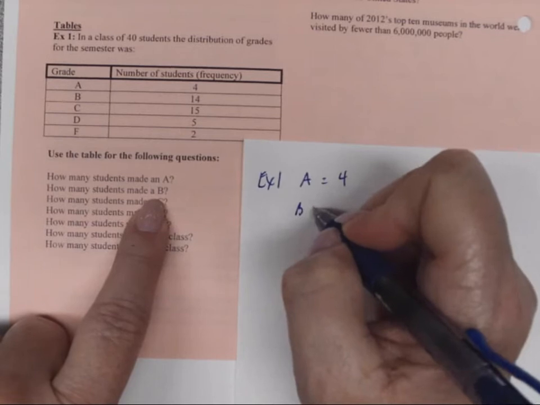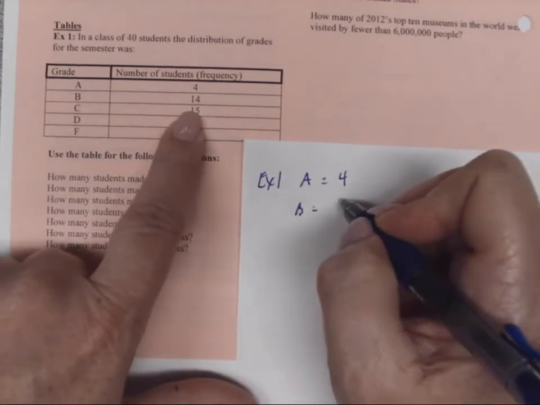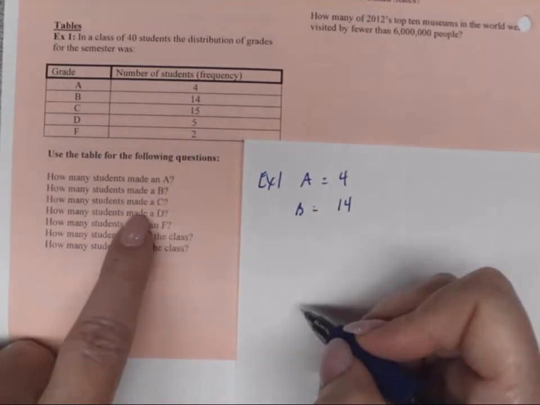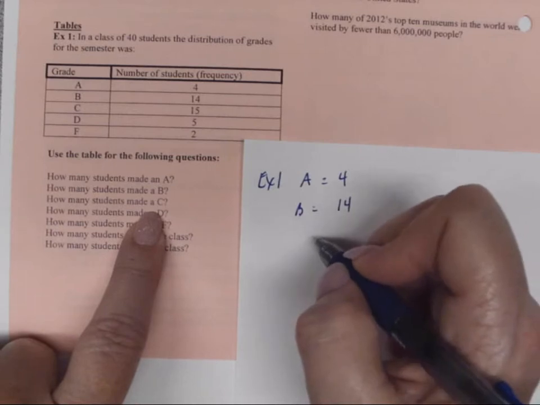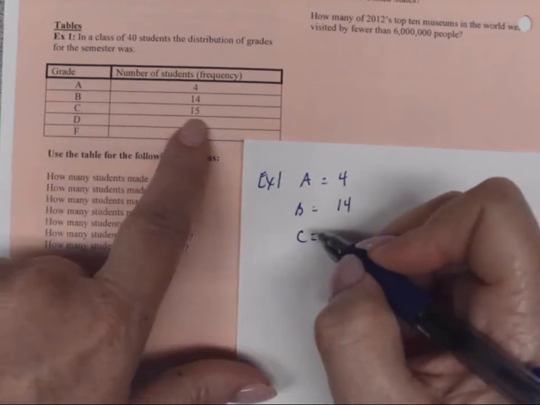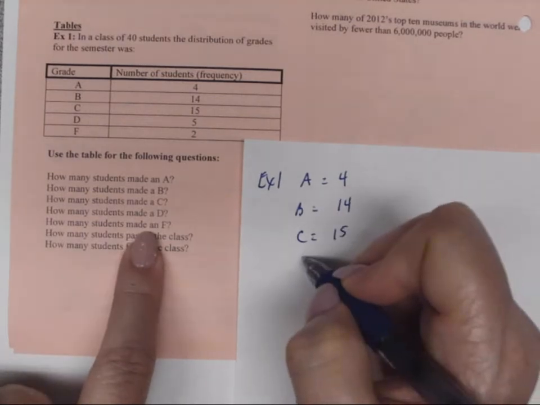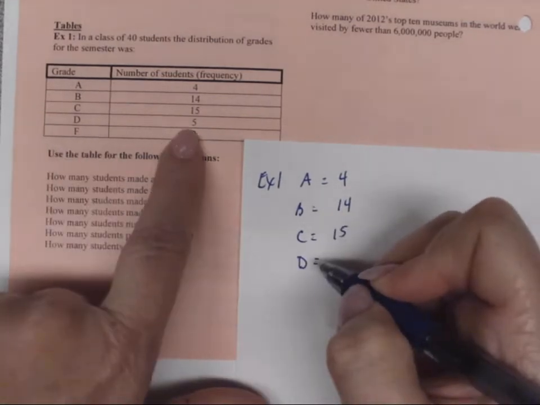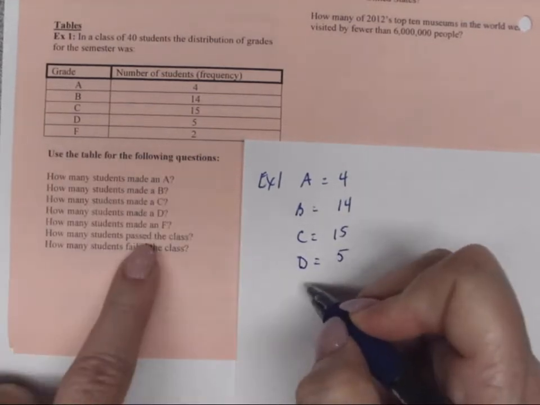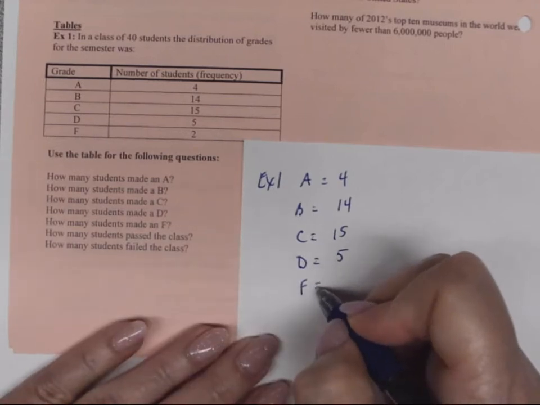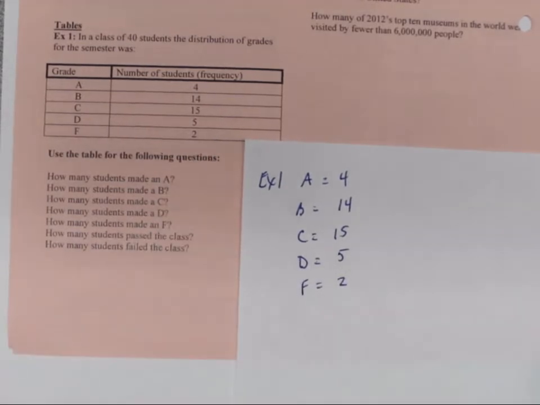For a B, there were 14 students that made a B. How many students made a C? Well, there were 15 who made a C. How many students made a D? Well, that's 5. And how many students made an F? There were 2 that made an F.